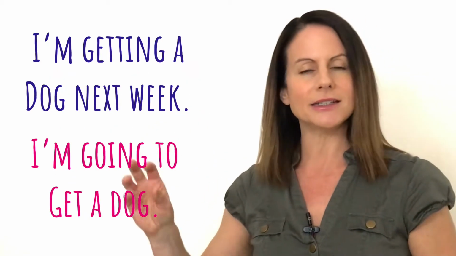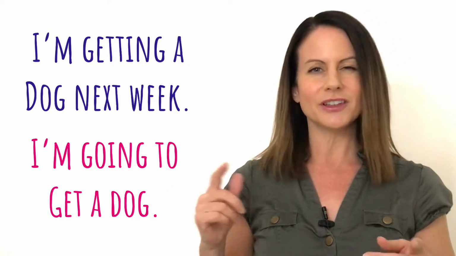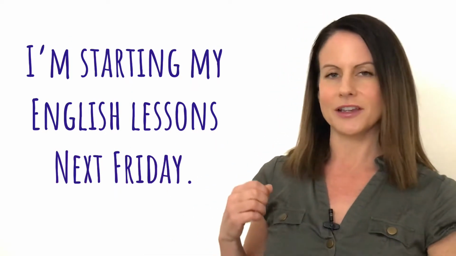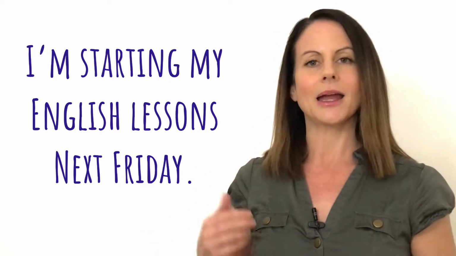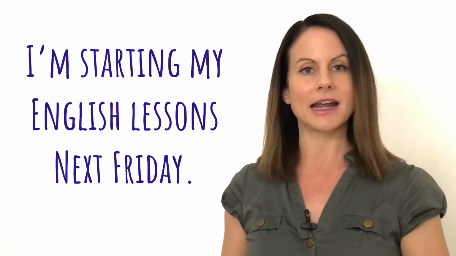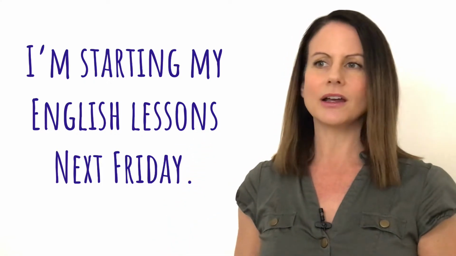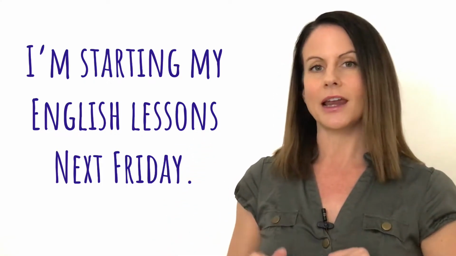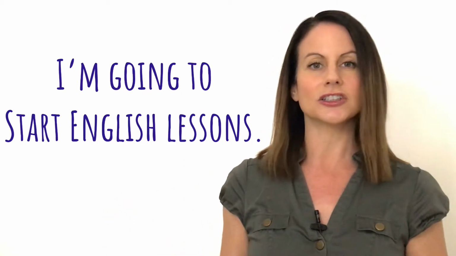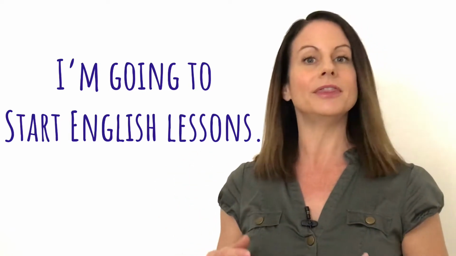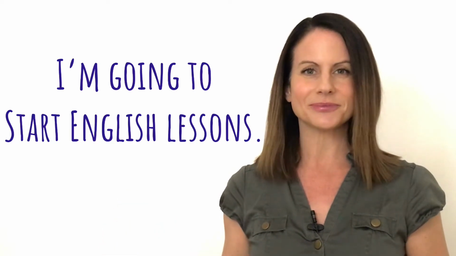So I'm getting a dog next week, or I'm going to get a dog. Do you see the difference? Here's another example. I'm starting my English lessons next Friday. So I know exactly when I'm starting, it's organized, it's prepared. If I say, I'm going to start English lessons, I'm focusing more on the intention or the decision that I have made for this future event.